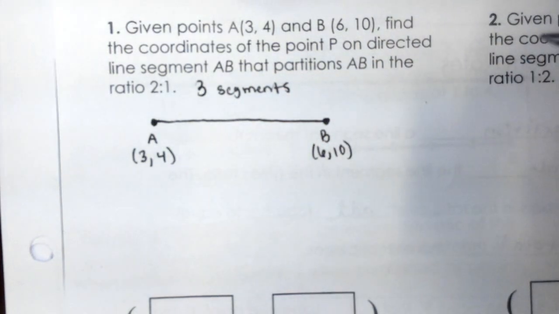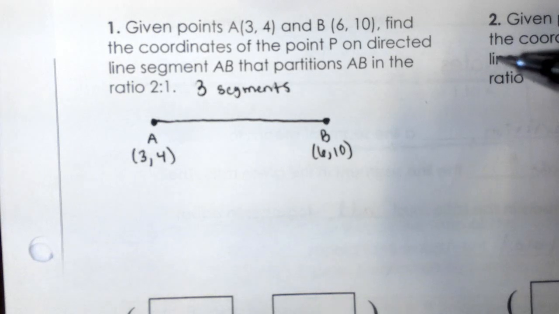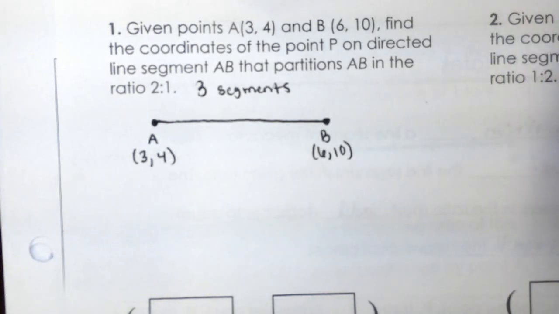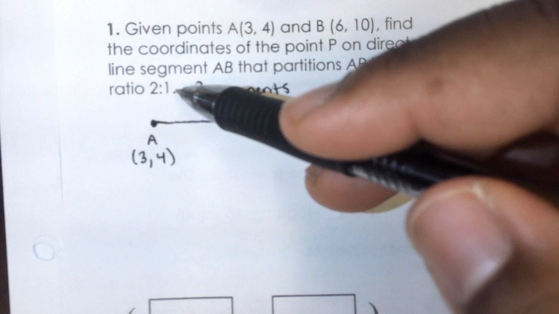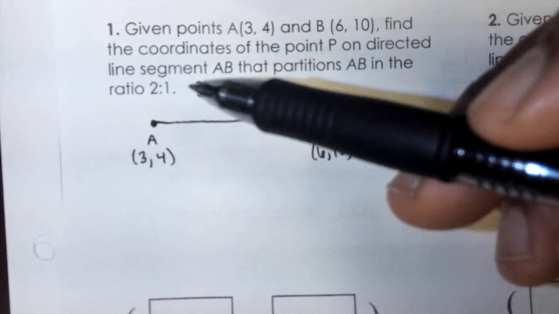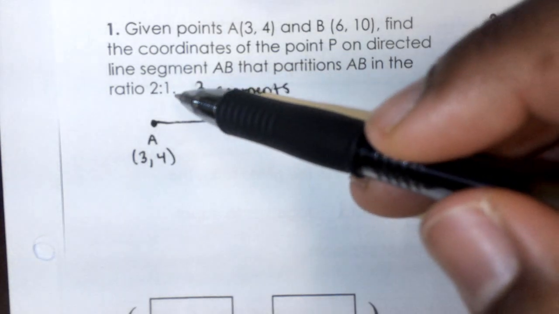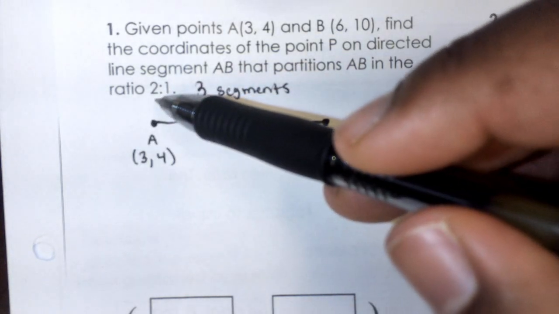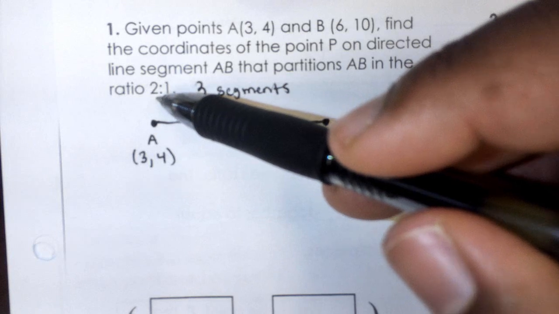After that, this is that step 2 that we were talking about where it says flip the ratio to multiply by the correct weight. So my ratio is 2 to 1. What I want to do is flip it, and I want to multiply my first coordinate A by 1, my second one, B, by the first number 2.